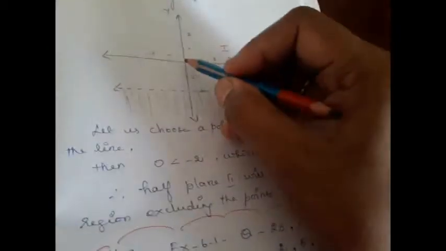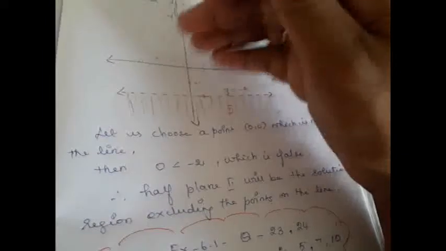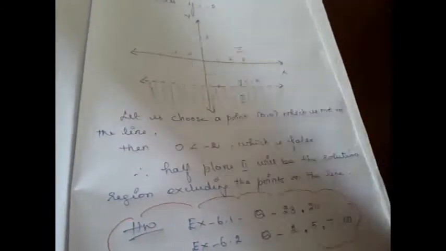Half plane 2 will be the solution region, excluding the points on the line. Alright, you have to shade and show. This is your solution region. Hope you understood. We have chosen 0, 0, but 0, 0 does not satisfy. Therefore, this region won't be the solution. The other region will be the solution. But for the previous problem, it satisfied. Therefore, the region containing 0, 0 became the solution region. Here it does not satisfy. So, the region which is not containing 0, 0 will be your solution region.